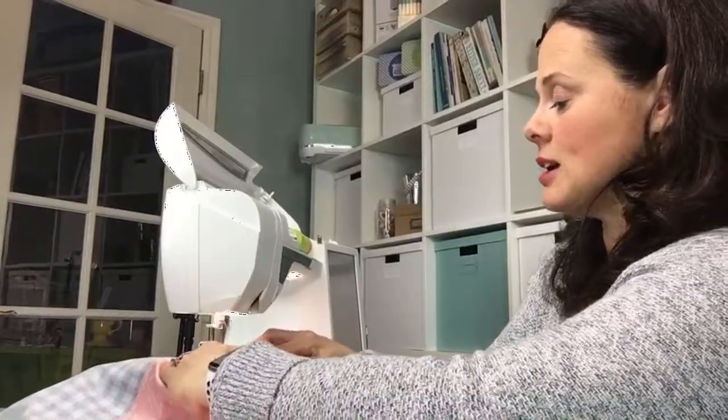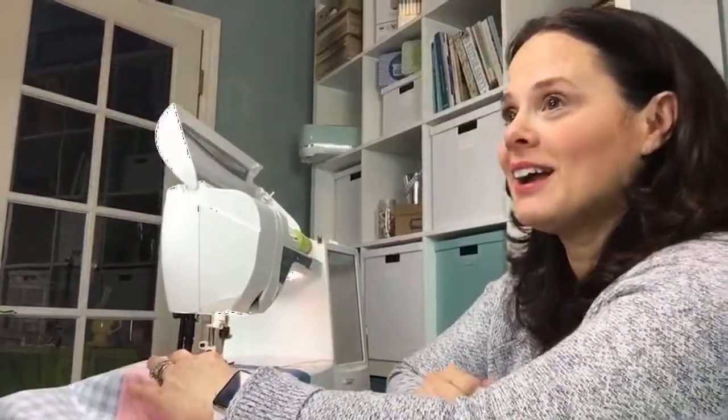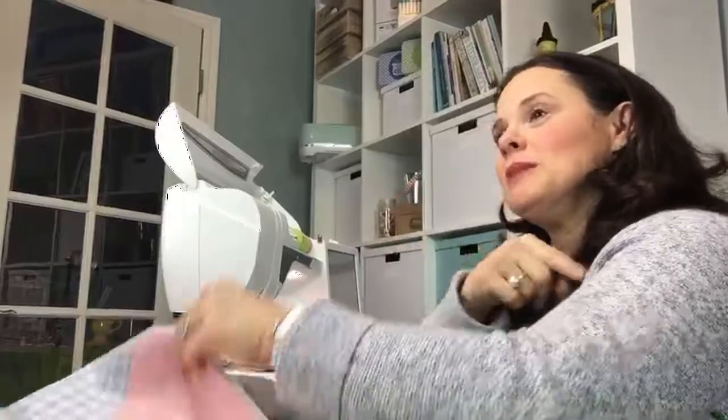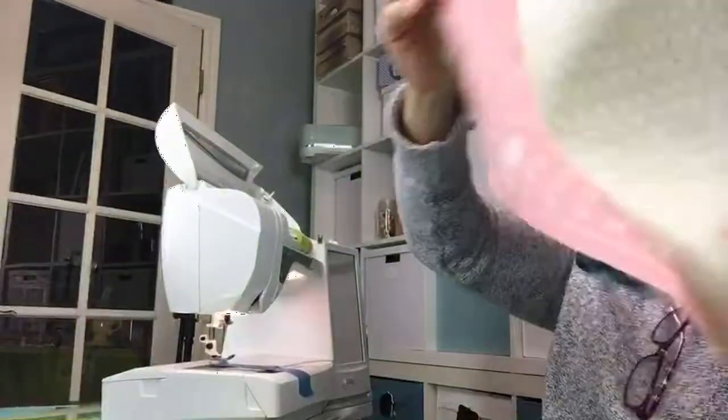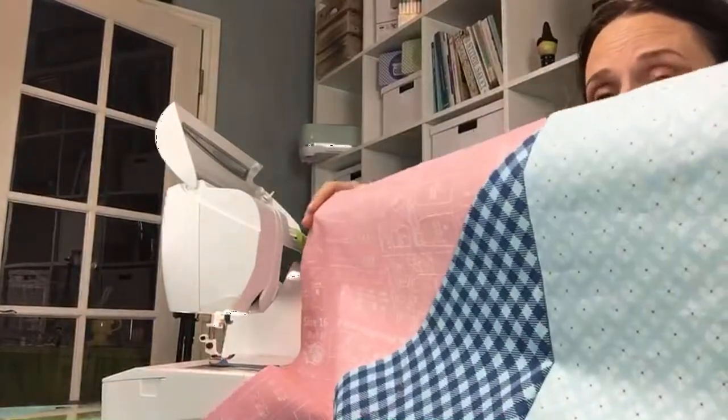Okay, so let's go ahead and sew this one together. And I believe it's accurate. Okay. I wonder if that's my husband giving me little thumbs up. He's pretty cute. Okay, there it is. This one is actually accurate. So we're going to sew that together.